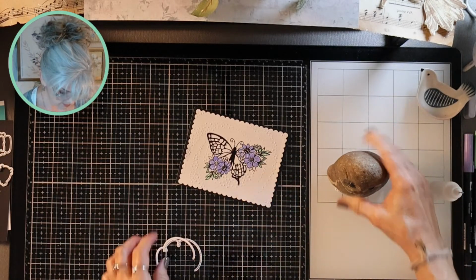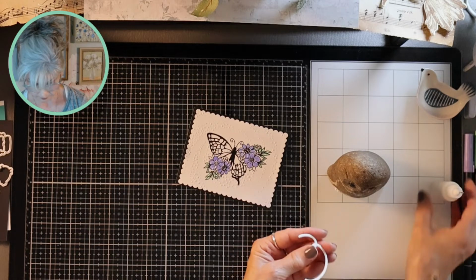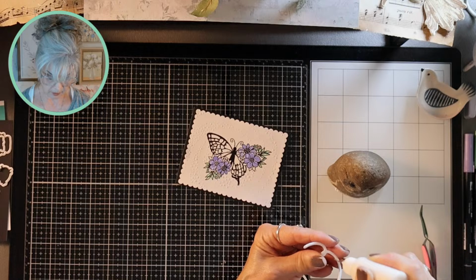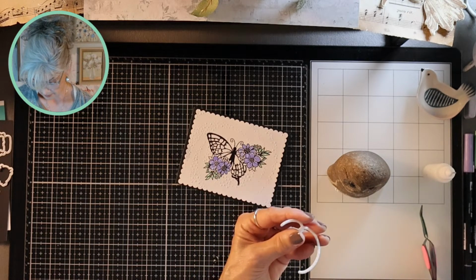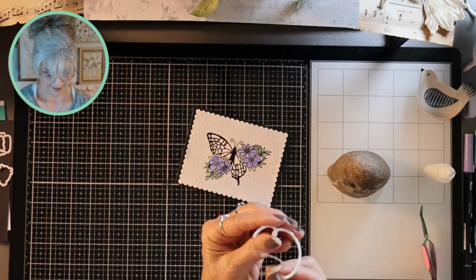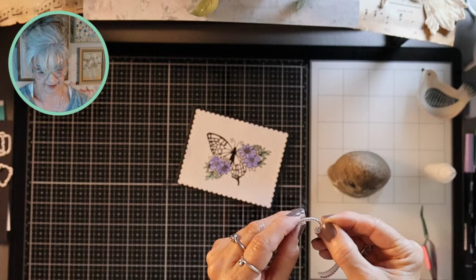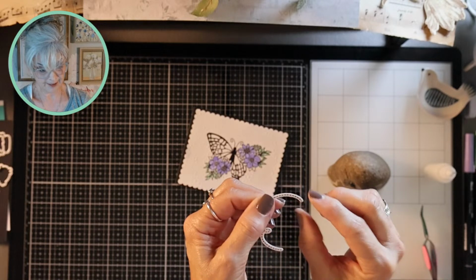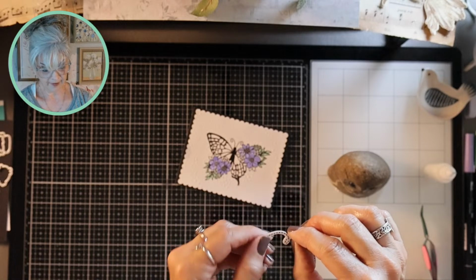Okay, and then we got this thing. I'm just going to put little dots of glue. Yeah, there we go. Once you get it started, it's pretty easy to line up. It's just getting it on there first.